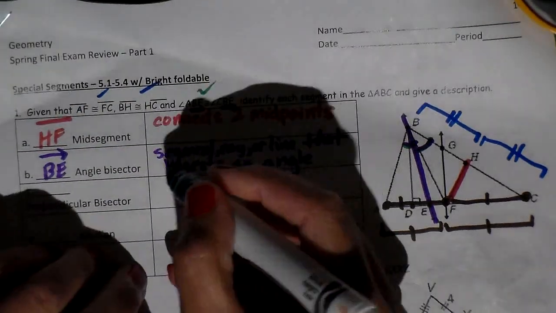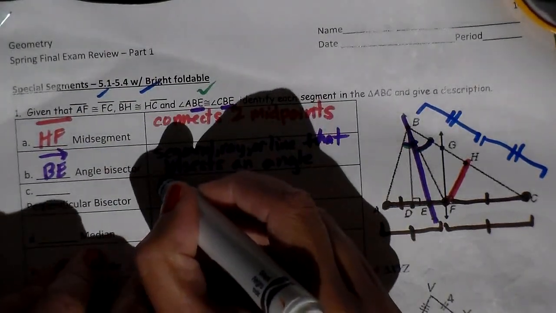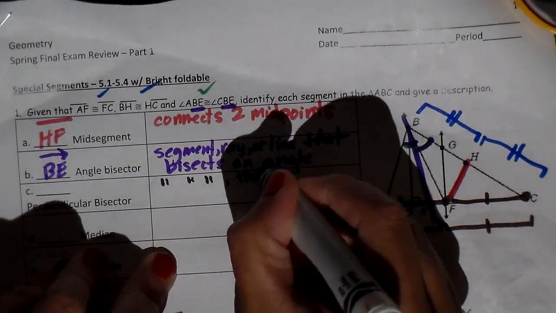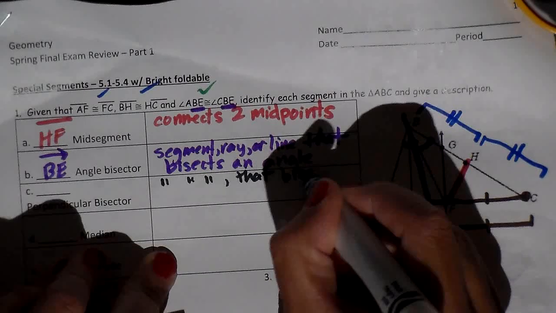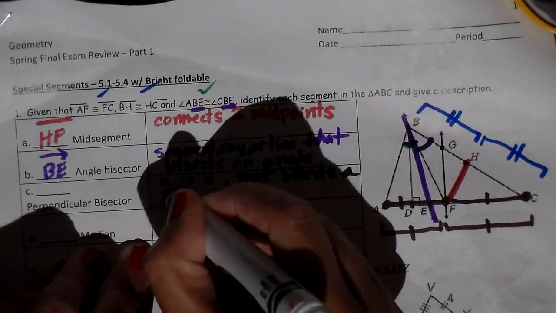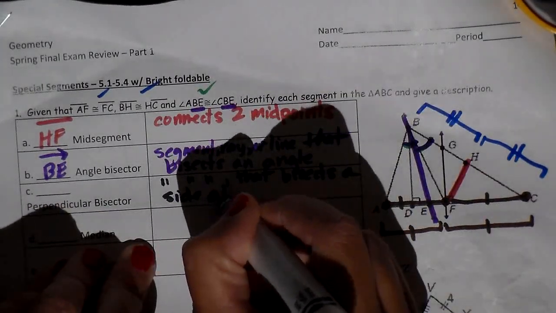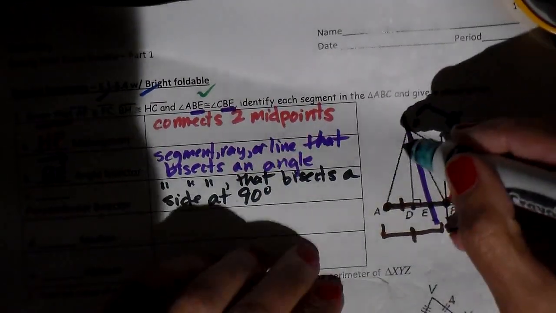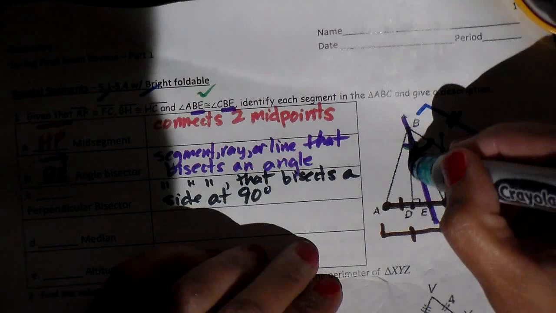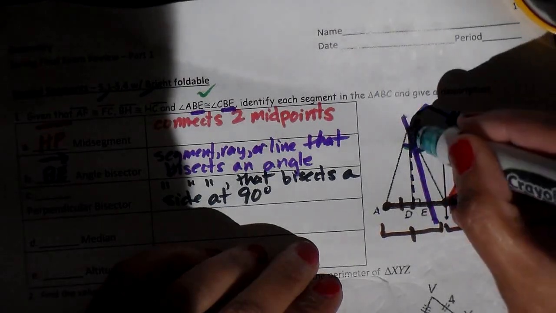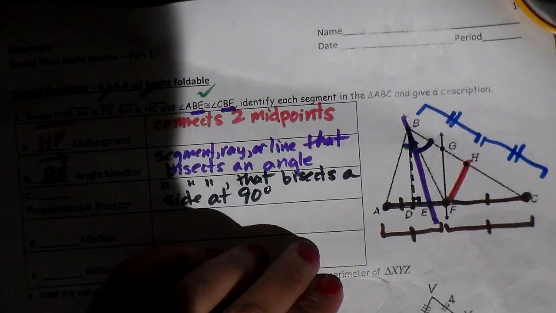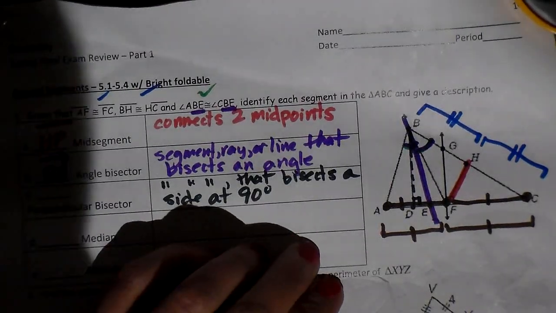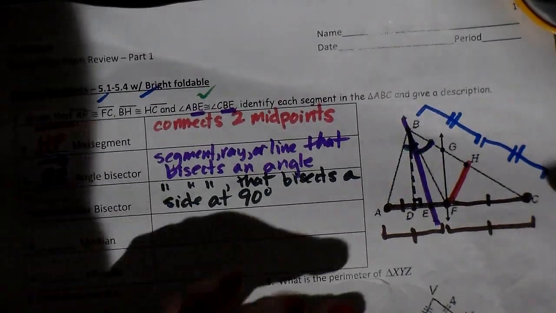All right, the perpendicular bisector. A perpendicular bisector, again, is a segment, ray, or line that bisects a side at 90 degrees, hence perpendicular. So if I look at the picture right here, I'm going to make it kind of a dotted line. BD is perpendicular, but is that a bisector? No, it's not. I need something that bisects at a 90-degree angle.